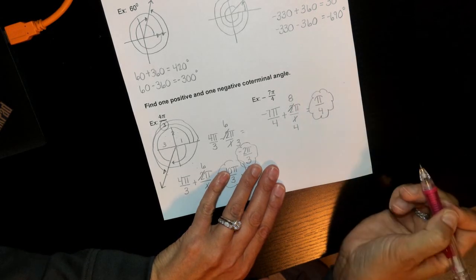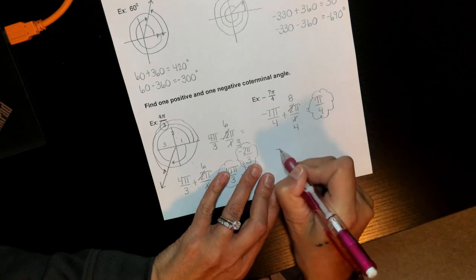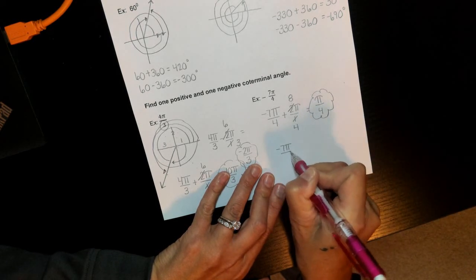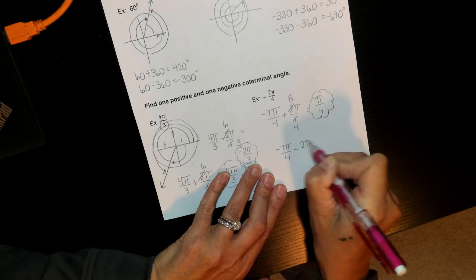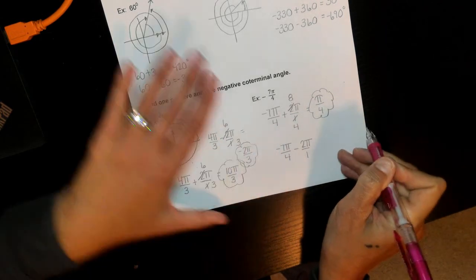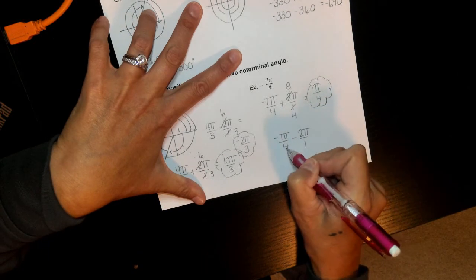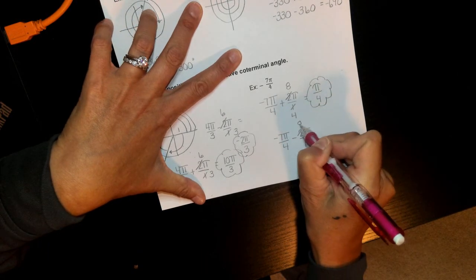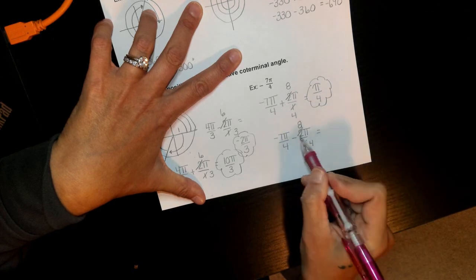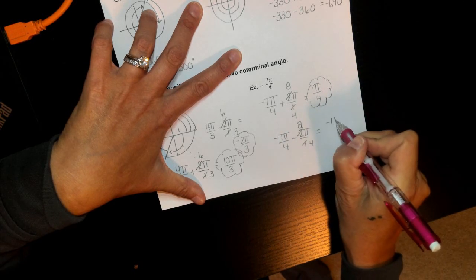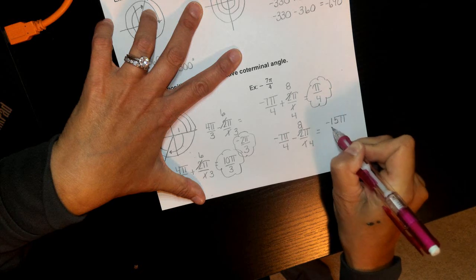Now let's find a negative coterminal. Negative 7 pi over 4. This time I subtract 2 pi. To combine them, I need a common denominator. Since we have a 4 here, this becomes 8 over 4. Negative 7 and negative 8 is negative 15 pi over 4.